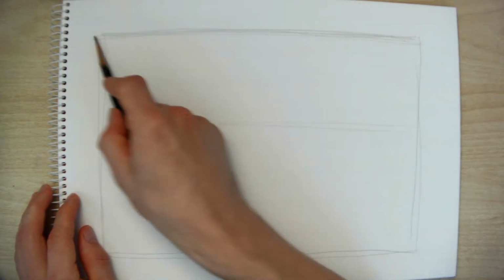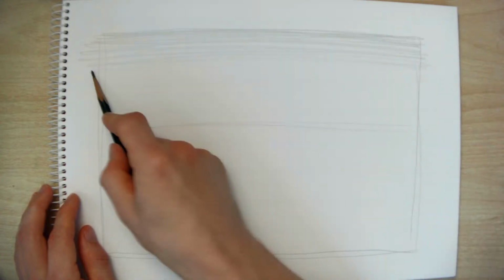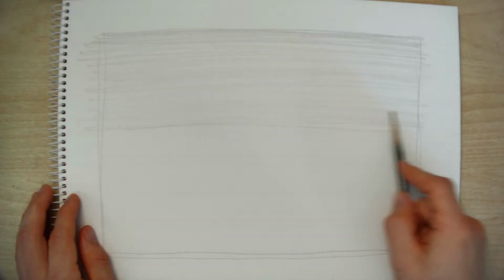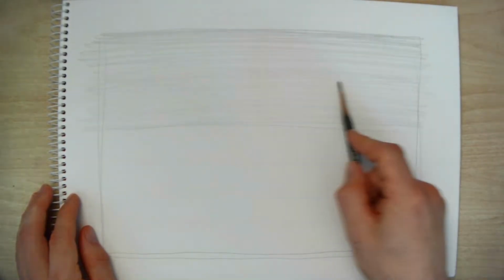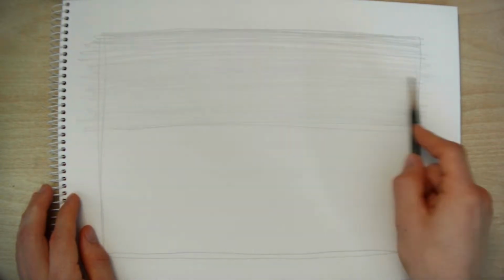All right, starting with the sky. Mid value up here, and then getting lighter towards the horizon. Like so.